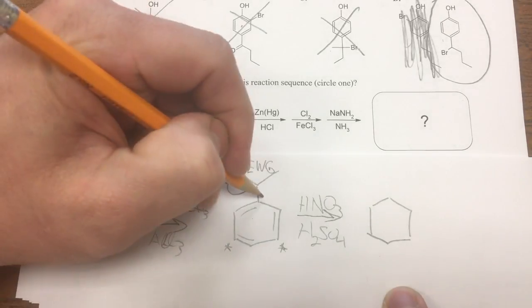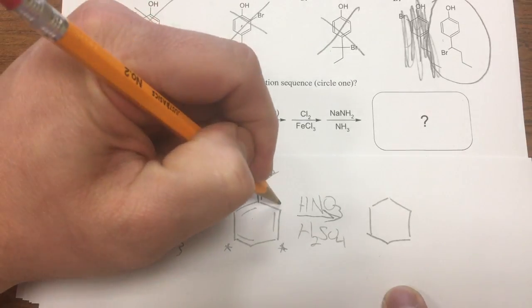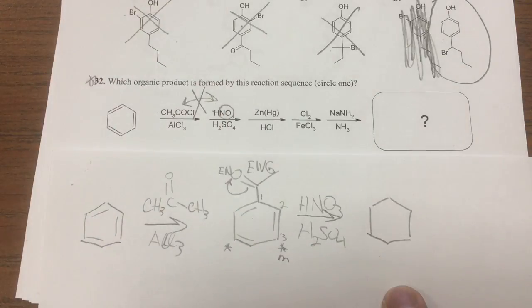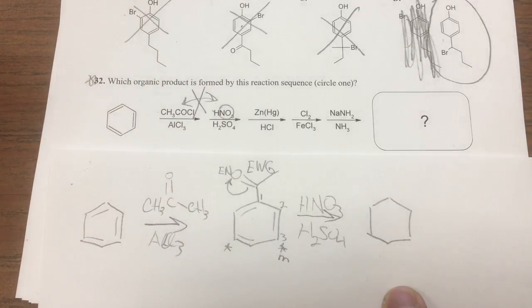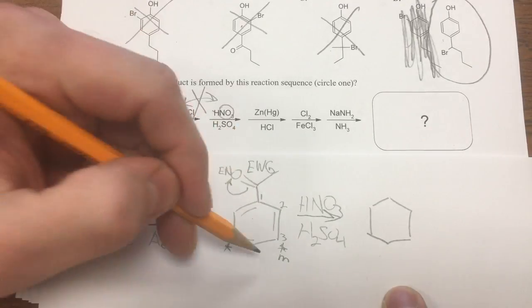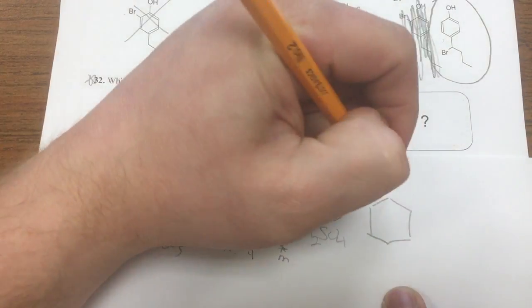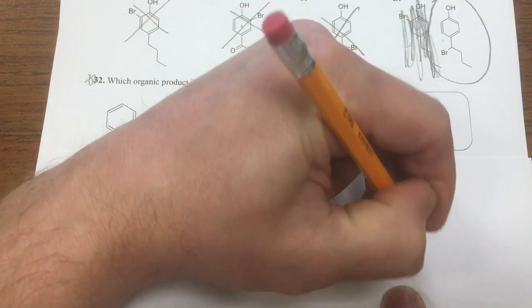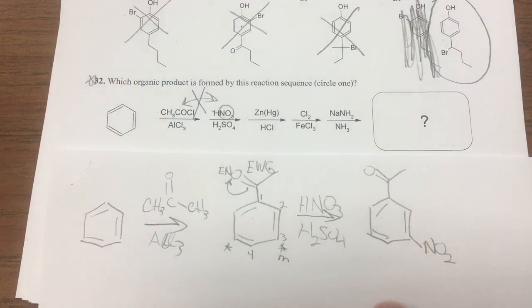Now if you're still having trouble with this ortho, meta, para here, you can just count the meta position here. Meta is carbon number 3 from the ipso position here, number 1. Ortho is number 2, para is number 4. This is just a reminder. Okay, so it's going to react in the meta position there.